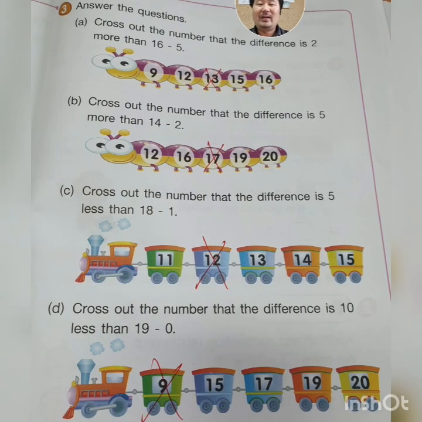And lastly, the last page. So cross out the number that the difference is 2 more than 16 minus 5. So 16 minus 5 is what? Okay, let's do the ones. 6 minus 5 is 1. 1 plus 10 is 11. And then the difference is 2 more. So you have 11 and then 2 more. So you need to do plus. So 11 plus 2 is 13.